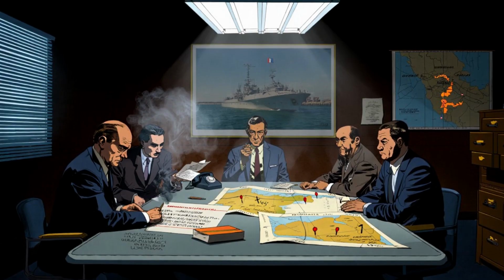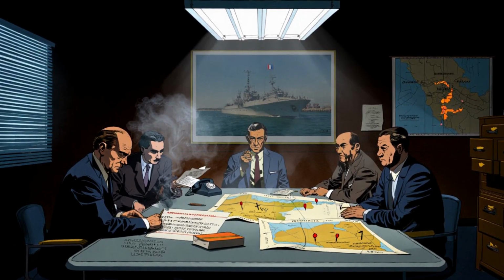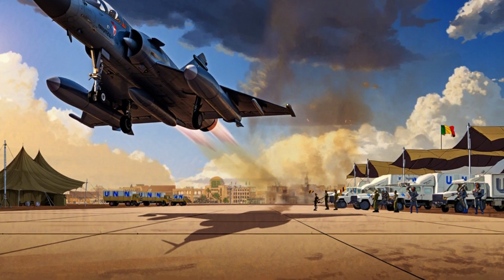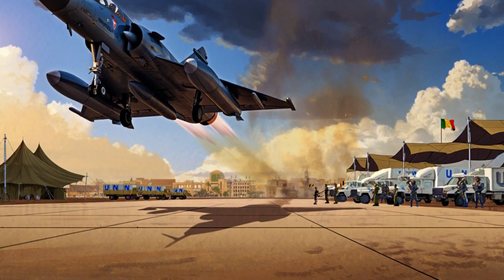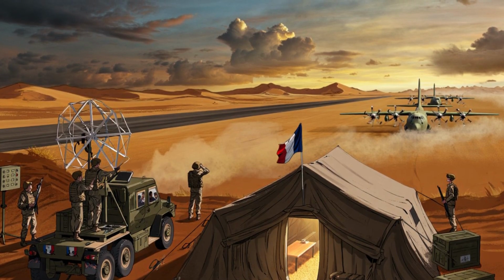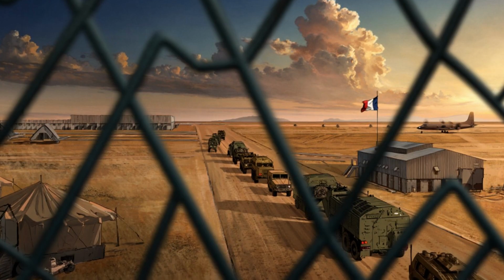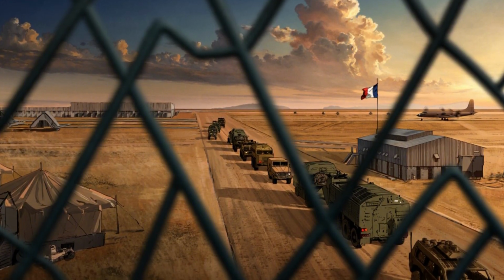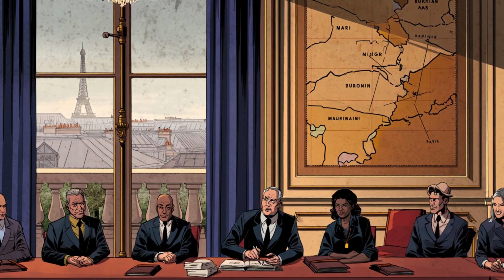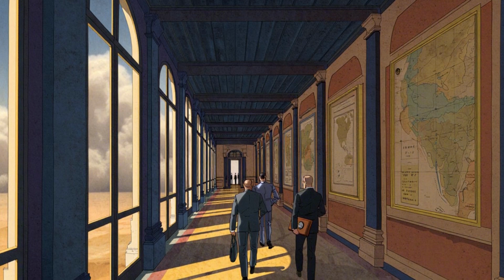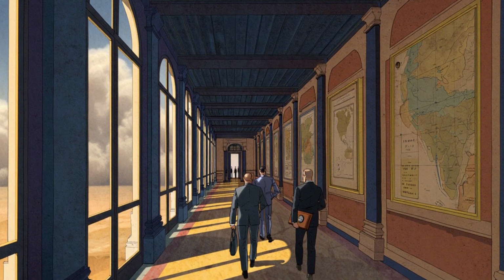Back to France. Besides the official motives, there were unofficial ones as well. ISS Africa analysts back in 2014 wrote that Barkhane was not only a counterterrorism mission, but also a way to preserve France's political, military, and strategic influence in the zone of its former colonies. In other words, fighting terrorism was a real task, but the operation also reinforced Paris's role as the main external security player in the Sahel.